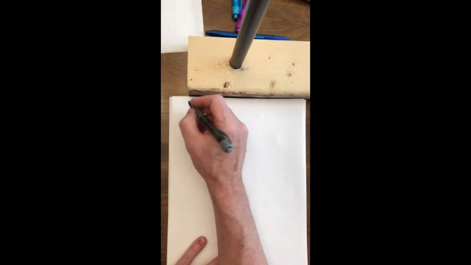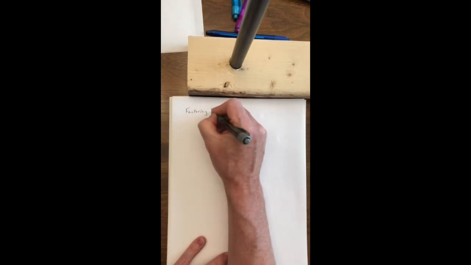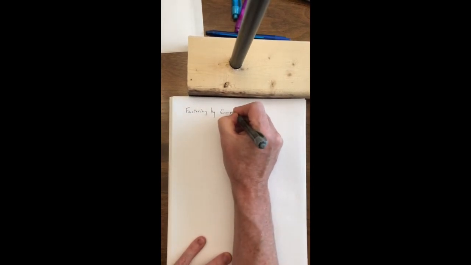All right, so that's factoring by greatest common factor. It doesn't always work. So the second way I'm going to show you today is called factoring by grouping.